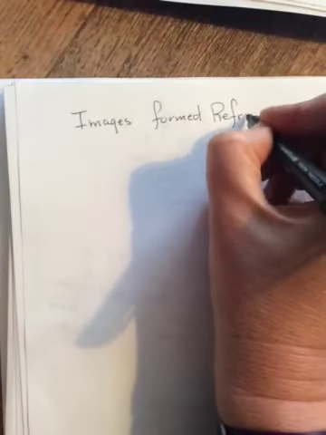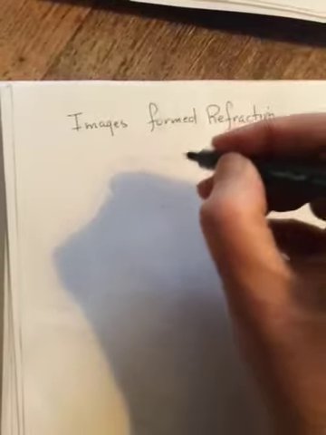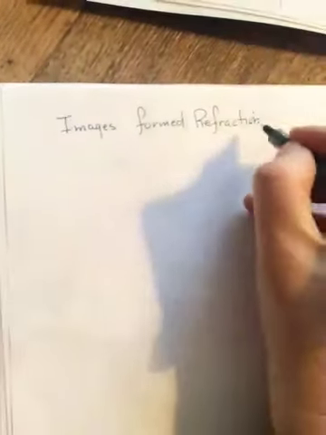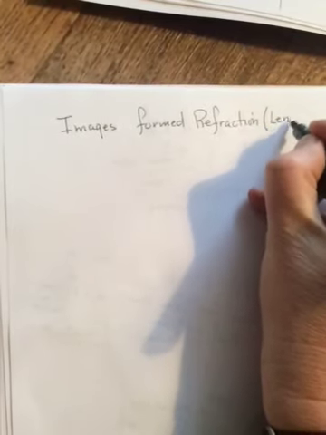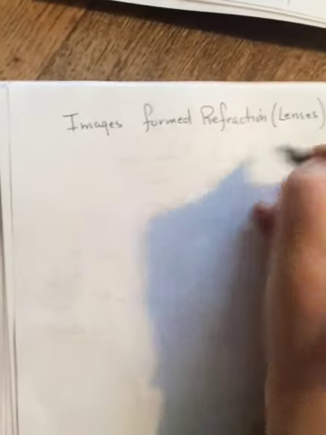All right, we are going to start images formed by refraction. So in mirrors, it's always reflection that's going on. But now it's images formed by refraction. Refraction is when light passes from one medium to another, and as it passes, the media have different densities, so the light gets bent. So light passing through something must be lenses.